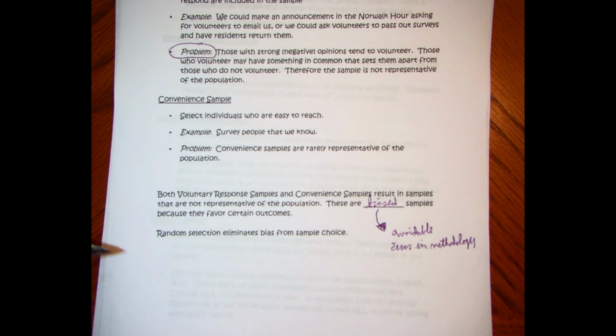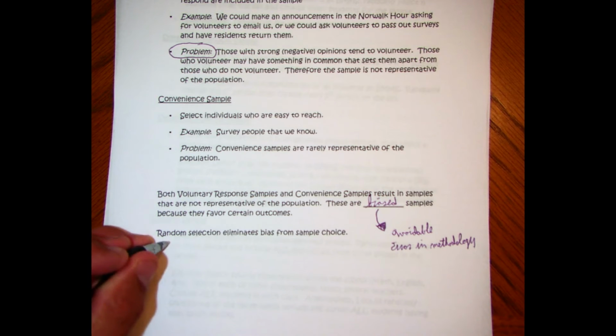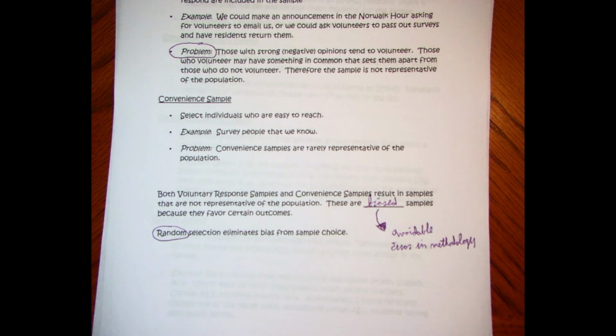Now, how is bias avoided? It's basically avoided through randomization. Random selection eliminates bias from sample choice. If we introduce some kind of randomization where subjects are randomly selected in our sampling technique, then we've eliminated bias because we've allowed people from all different types of groups to be included in the sample.